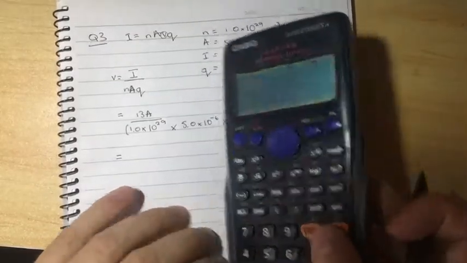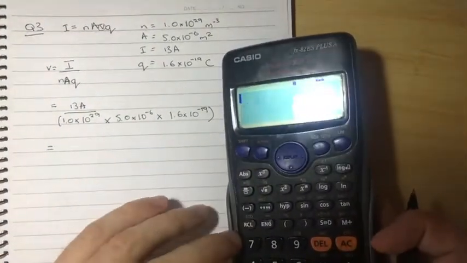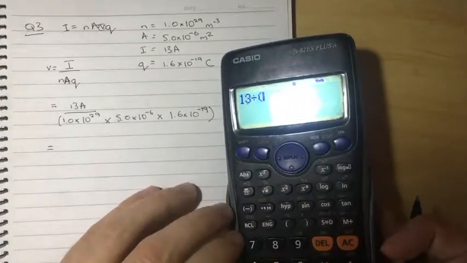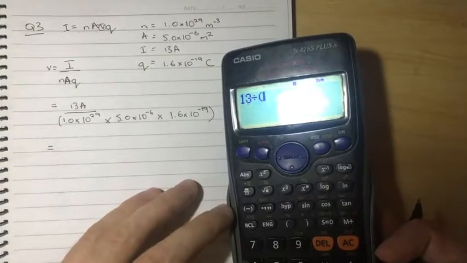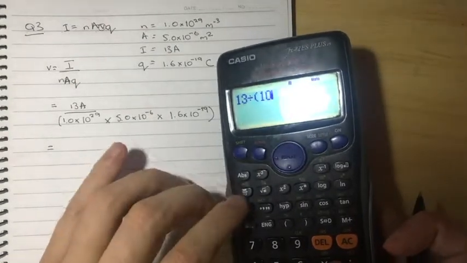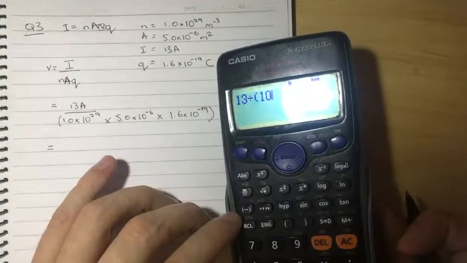Okay, so here, let's just plug in the numbers. 13 divided by, open bracket. We've got to put the bracket in there because otherwise it's just going to do 13 divided by the first one and then multiplied by. We don't want that. So we don't need to type 1 there, we just put 10 to the 29. Where's shift? Tilted the calculator.